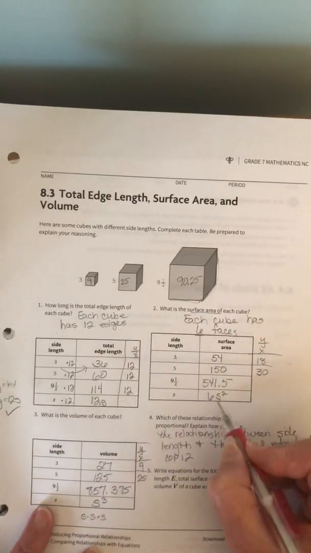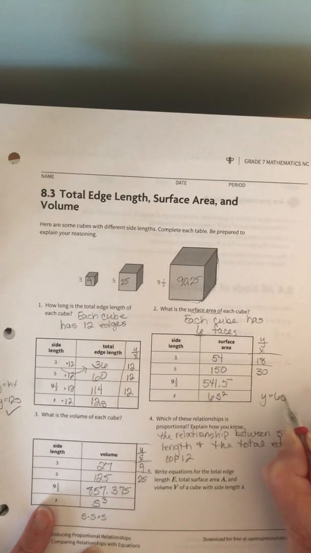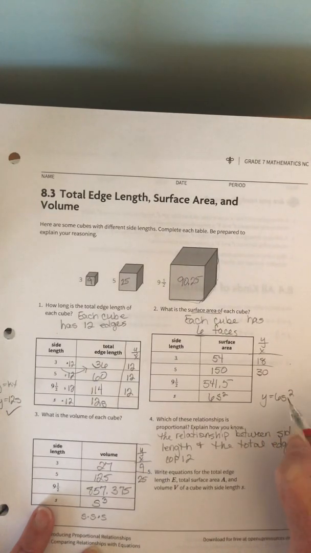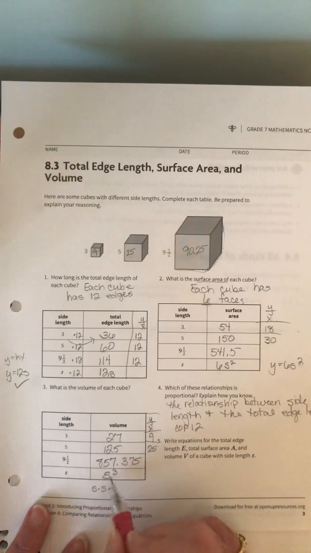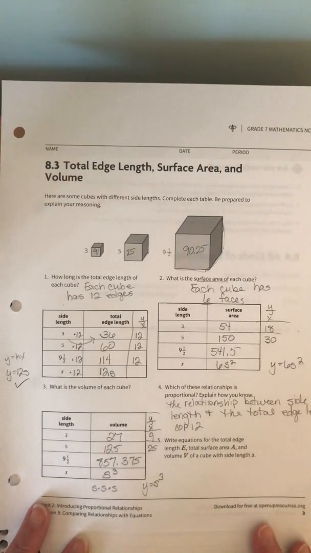This one is y equals, and we have it right here, y equals 6s squared. Is that in the form of y equals kx? No, because we have this squared right here. All right, this one is y equals s to the third. Nope, that's not in the form of y equals kx.